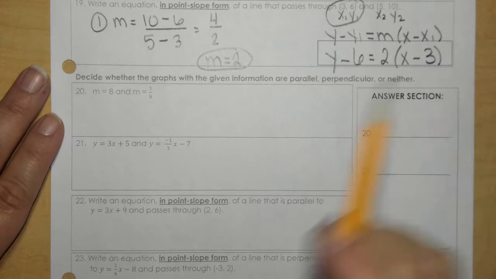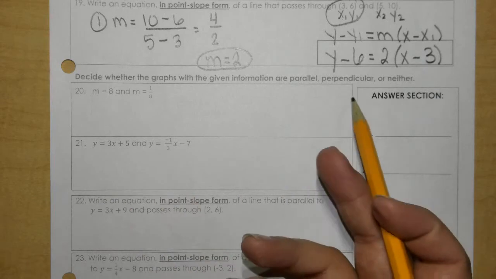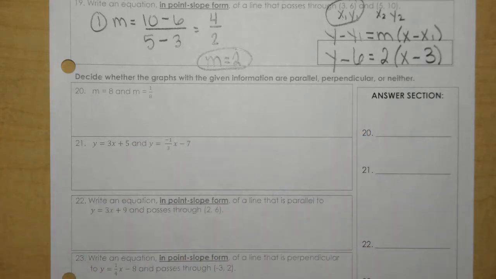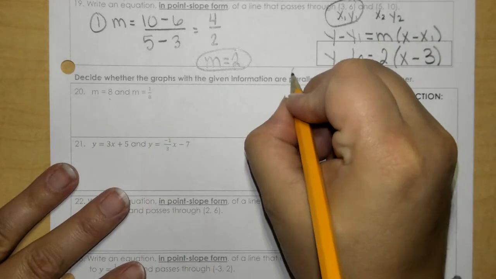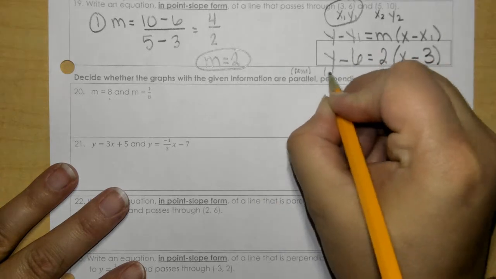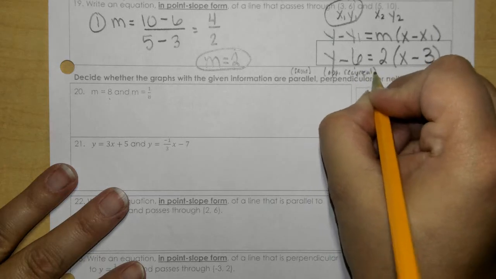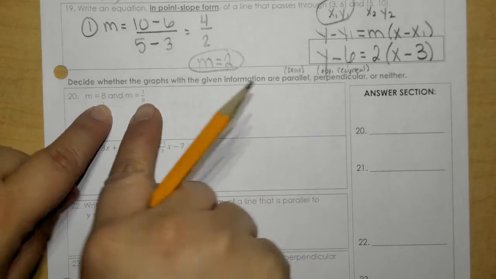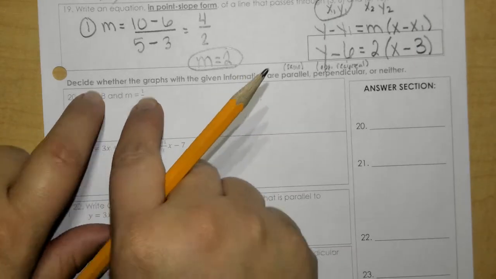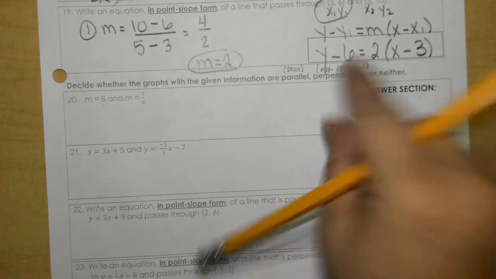Okay? All right. For 20 and 21, these two just want to know, are the lines parallel, perpendicular, or neither, by looking at their slopes. So 8 and 1/8. Well, they're definitely not the same, because parallel was same. Perpendicular were opposite reciprocals, where you flip the fraction, and neither was neither of those. So I look and see they're both positive. Even though they're flipped, 8 over 1 and 1 over 8, they're not perpendicular because they're not opposites, positive and negative. So these are neither.